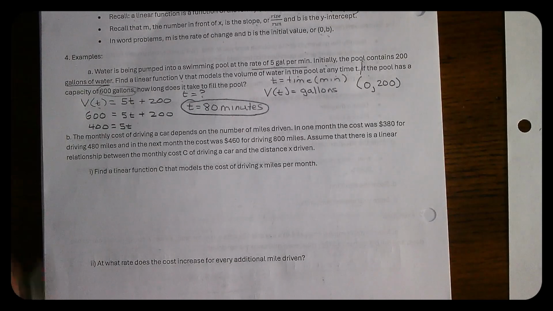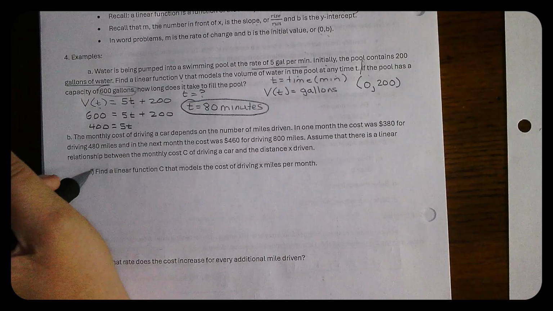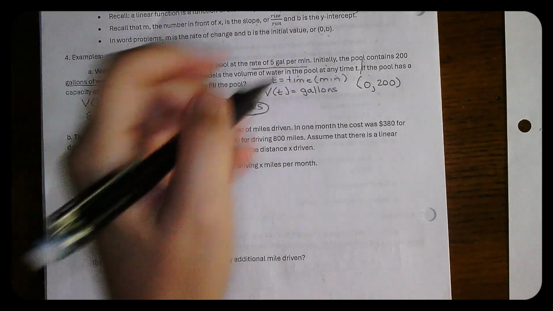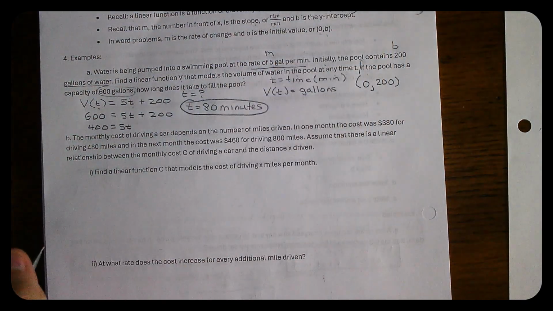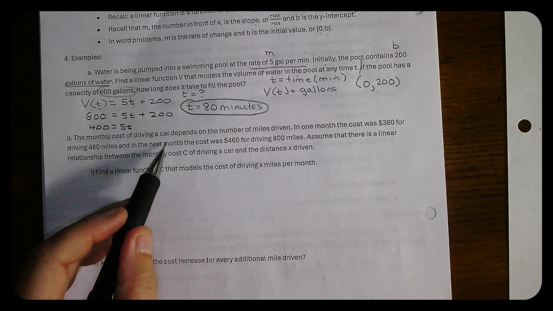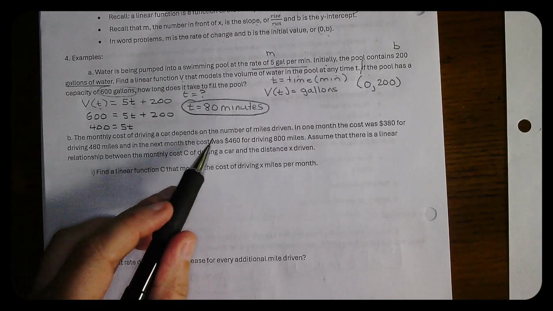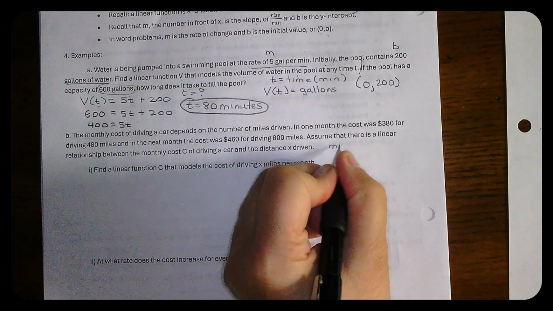Okay, so the last one we're going to do together is another linear one, but it's a little harder because we are not just flat out given the m, the slope, and the y-intercept. Okay, so it says the monthly cost of driving a car depends on the number of miles driven. Well, I'm going to stop right there and write the Math English Dictionary down.